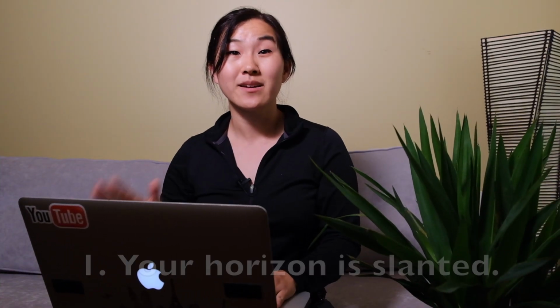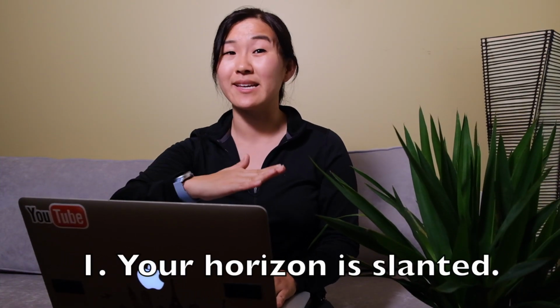Problem number 1. The horizon in your image is slightly slanted or just isn't quite straight. Now this is a super easy thing to do, especially if you do a lot of travel photography without a tripod, which is what I do. But honestly, even if you use a tripod, sometimes you can just make mistakes. So let's look at this sunset photo at the beach as an example.